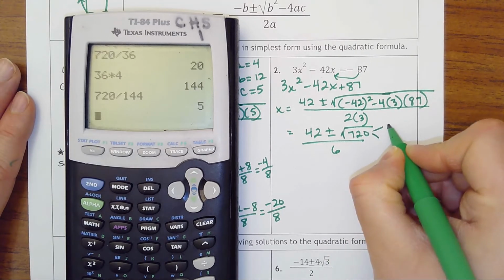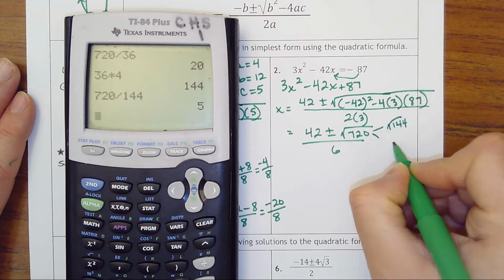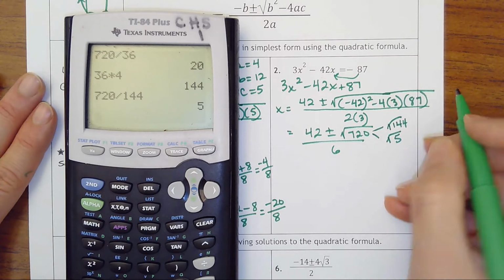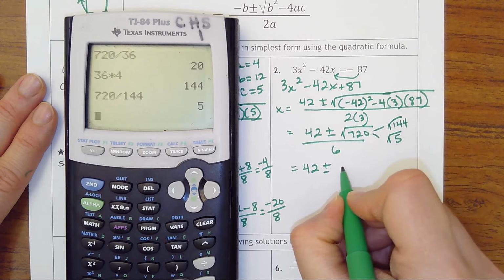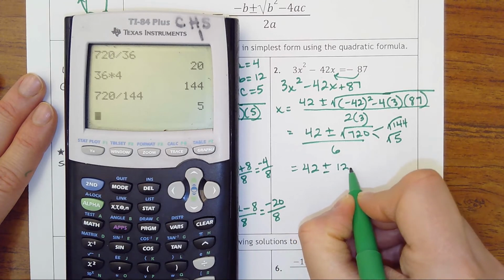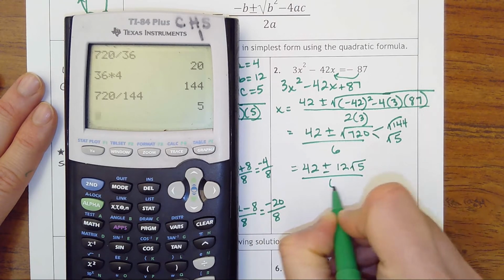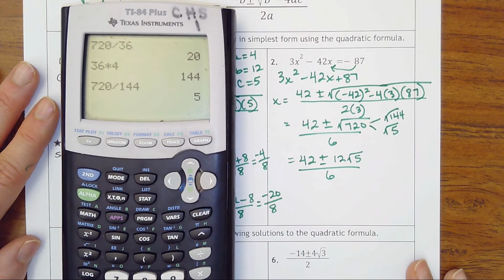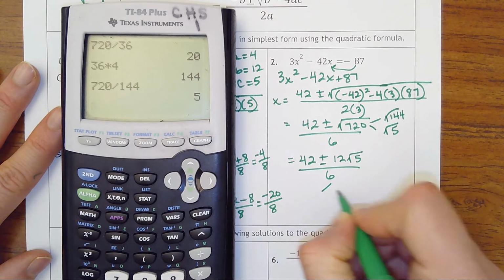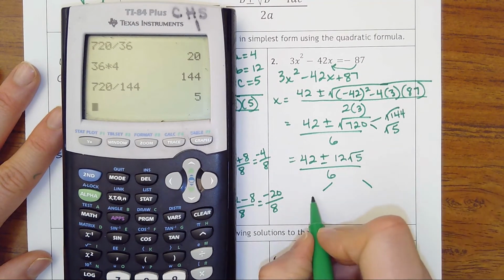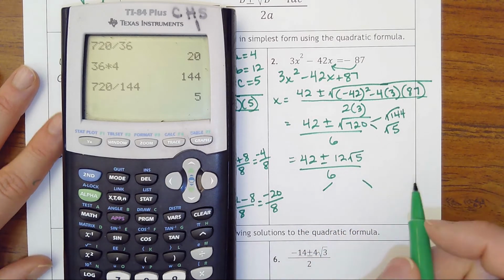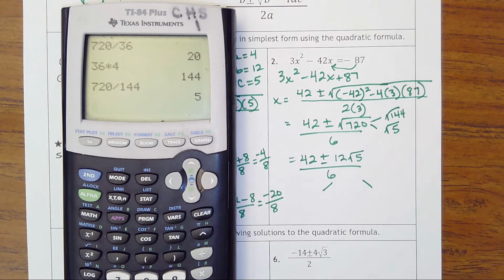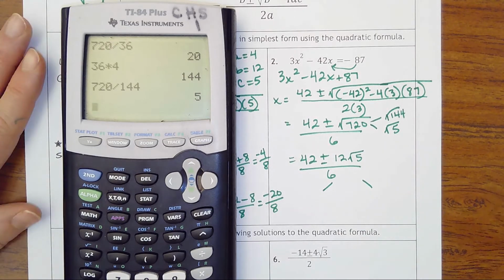So think about splitting this up into your perfect square times your non-perfect square. And then we'll simplify: 42 plus or minus the square root of 144, which is 12, square roots of 5, all over 6. Okay, so how to simplify this? Split it up.